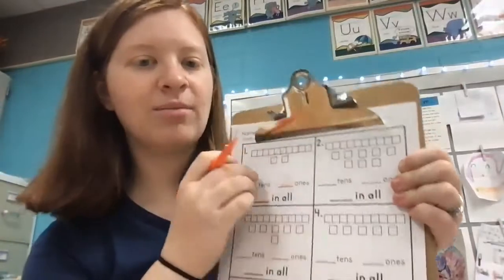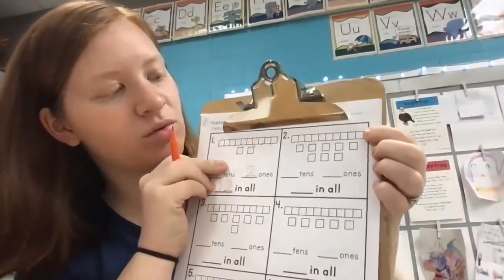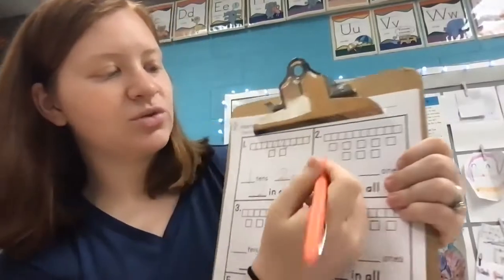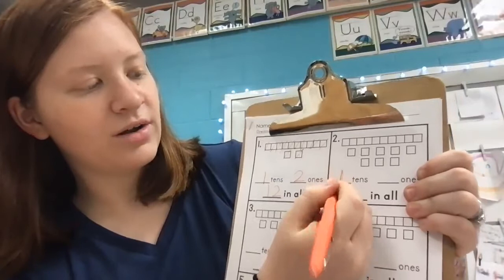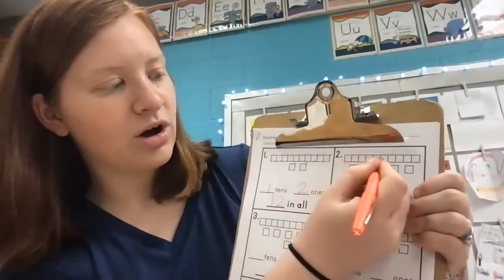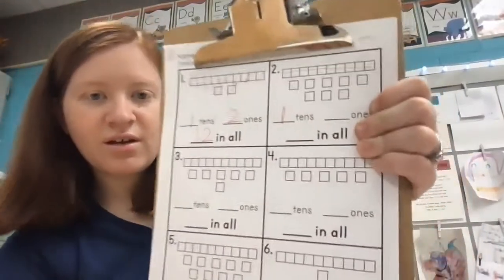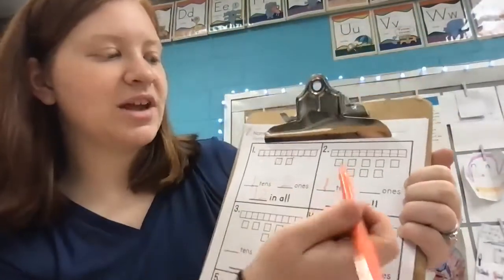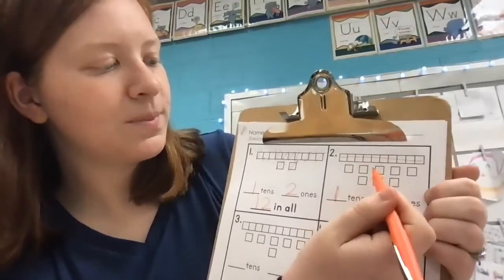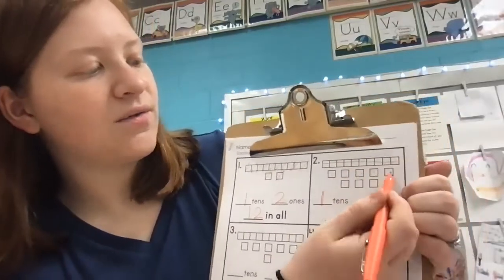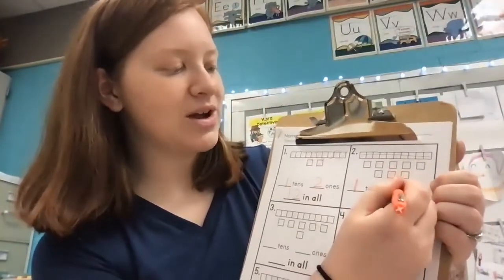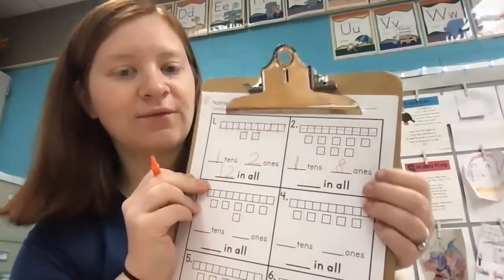In this problem, we have 1 line of blocks, which represents one group of 10. So we're going to once again write 1 in our tens place because we have one group of blocks that are stuck together. Now we're going to count our extras. Let's count them together. 1, 2, 3, 4, 5, 6, 7, 8. 8 extras, or 8 ones. So we're going to write the number 8 to show that we have 8 left over.